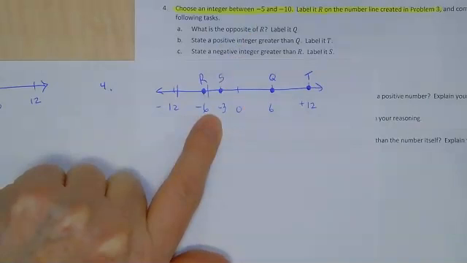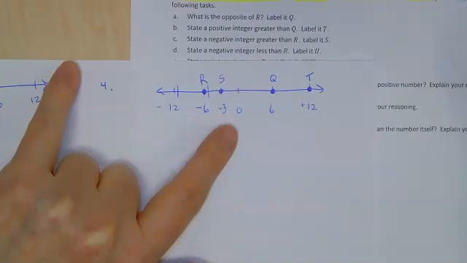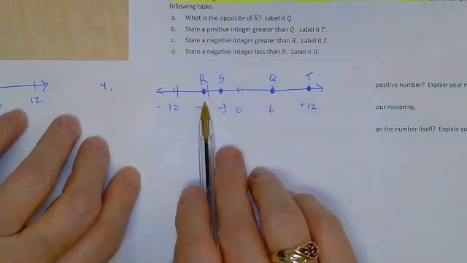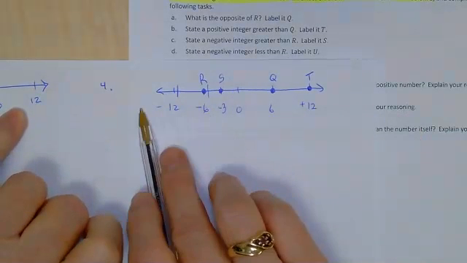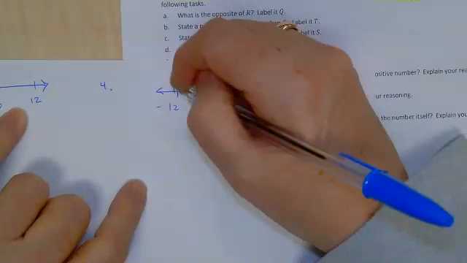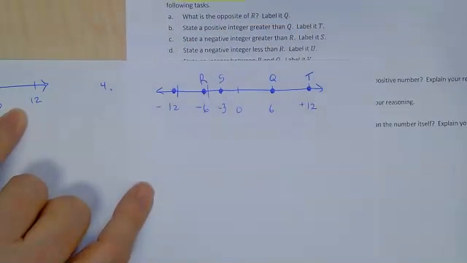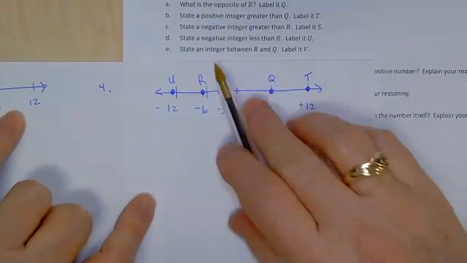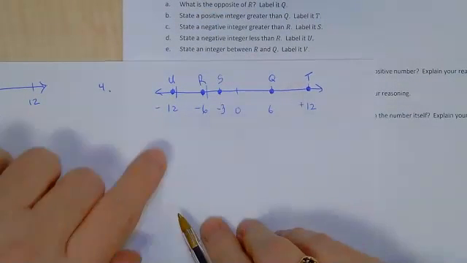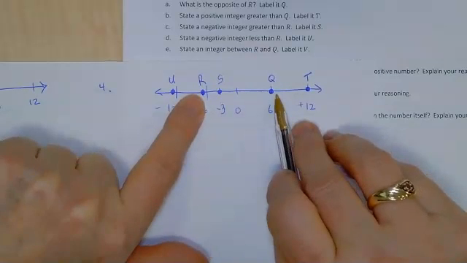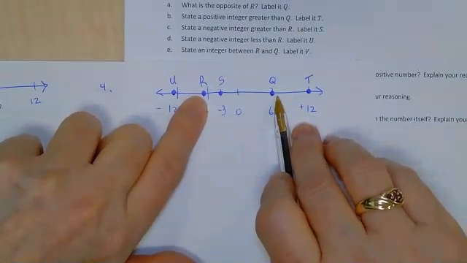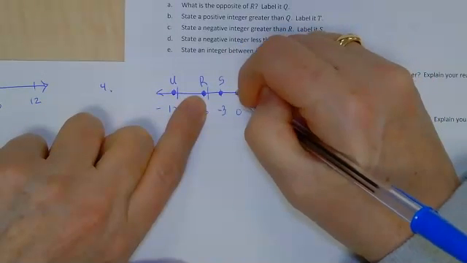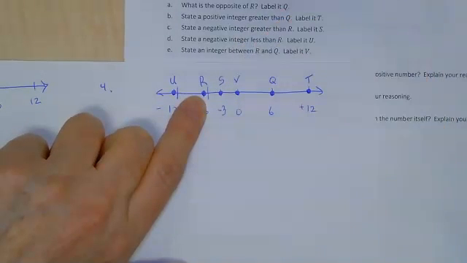And if this is a little bit confusing, don't worry. This is the first time we've done this. A negative integer less than R. So here's R. Less than goes this way. So the negative number that's less than R is U. And give me an integer between R and Q. So here's R and here's Q. And I need any integer, so positive or negative or 0. Let's pick 0, because that's an integer and it's right in between those two. V.